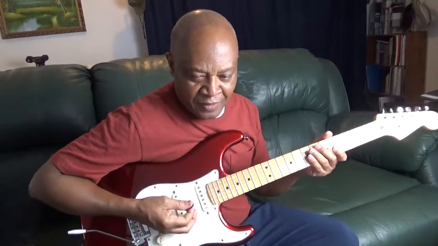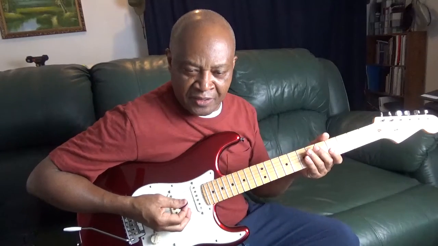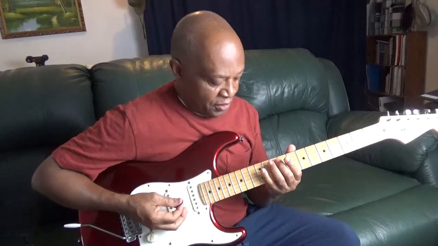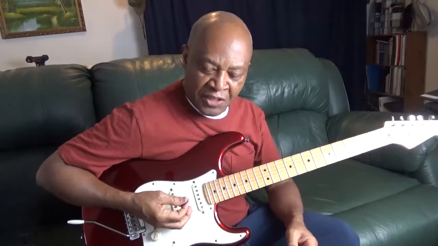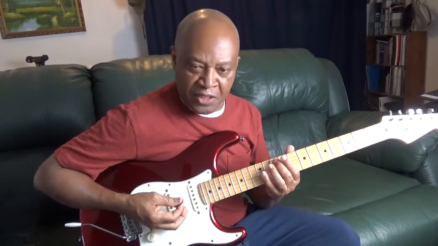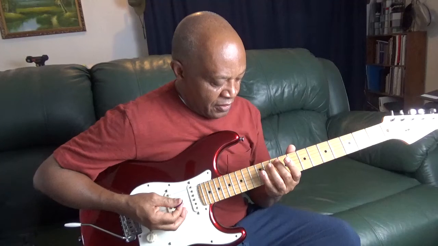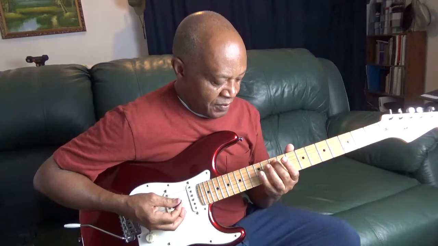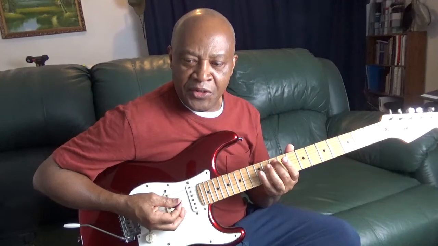Pentatonic scale, major pentatonic scale. I just played the G major pentatonic scale. I started with the 5th string on the 10th fret.